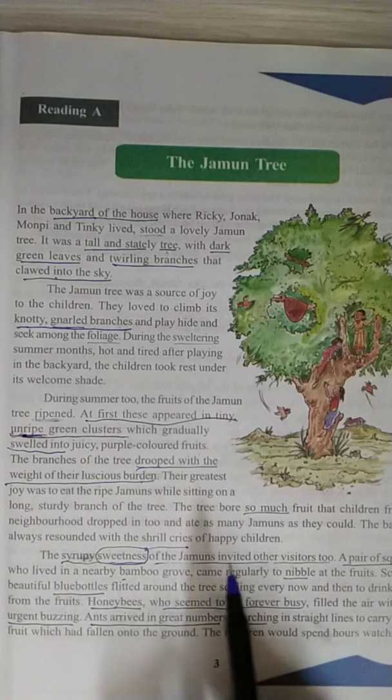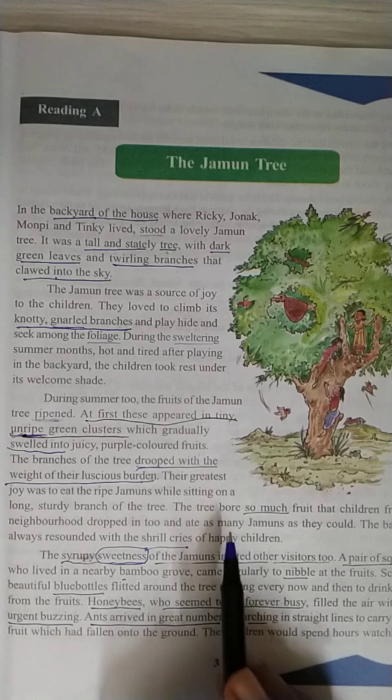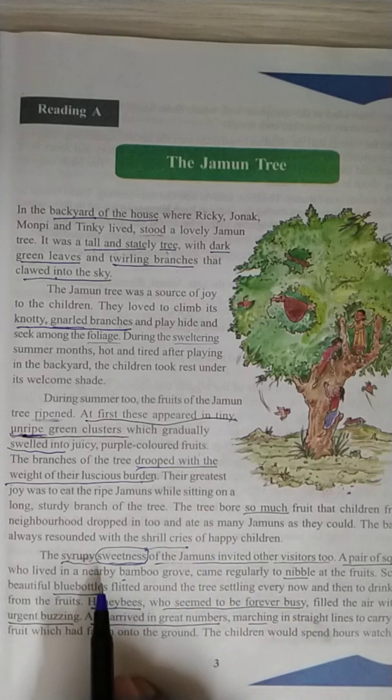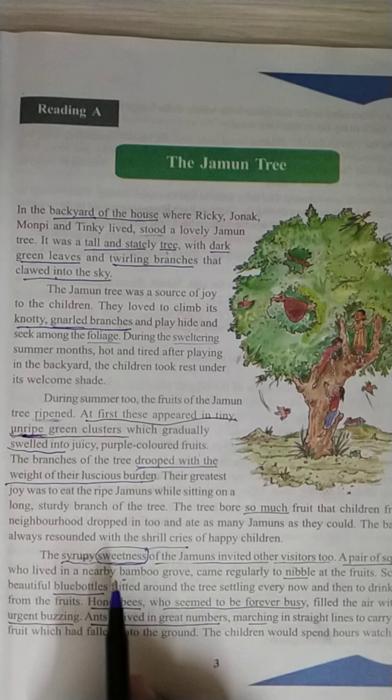So the children used to be very happy, and they used to play there, and with the cry of their happiness, the backyard always resounded. So this is a very interesting thing, you know.